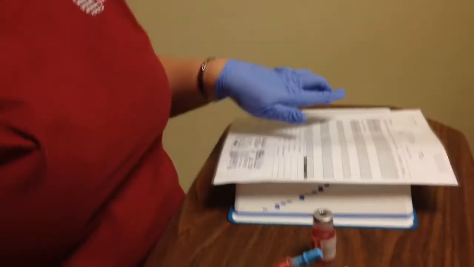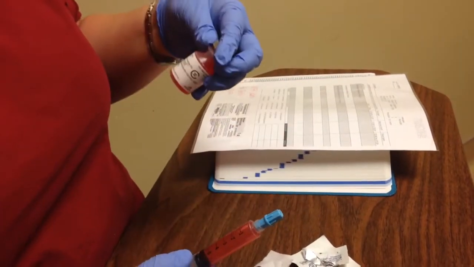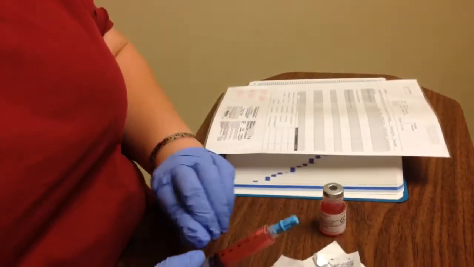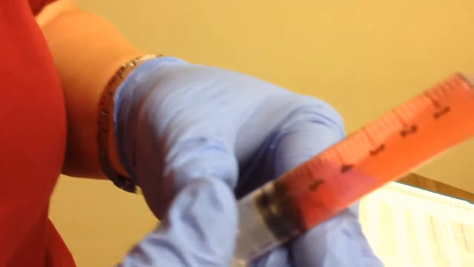I'm going to go ahead and do one more check on my medicine. I've got Demerol 50 milligrams. So I've made sure, Demerol 50 milligrams. Okay. I've diluted it in 5 milliliters of saline, so I have a total of 6 in here.